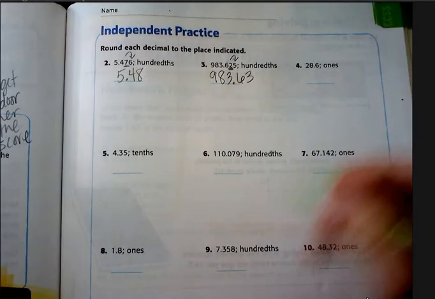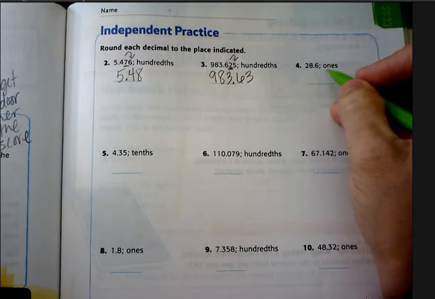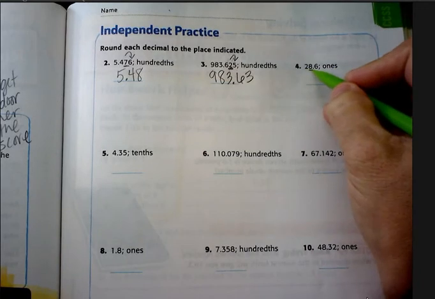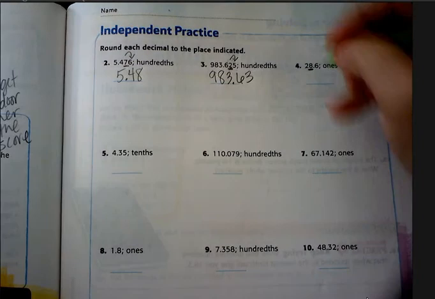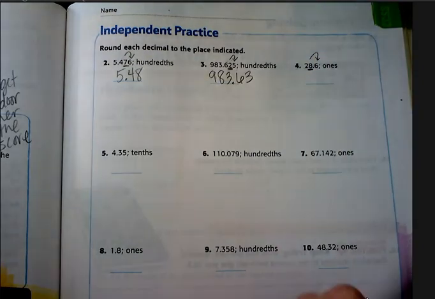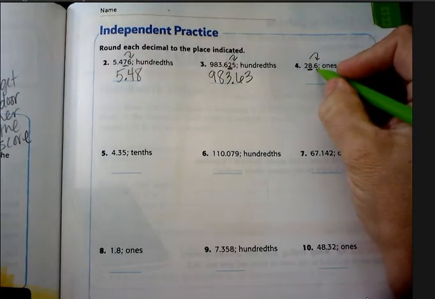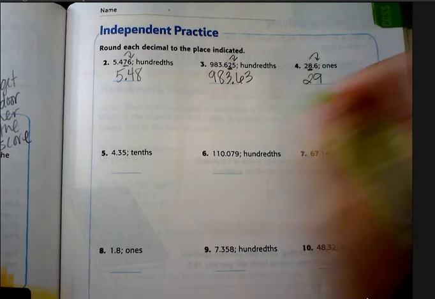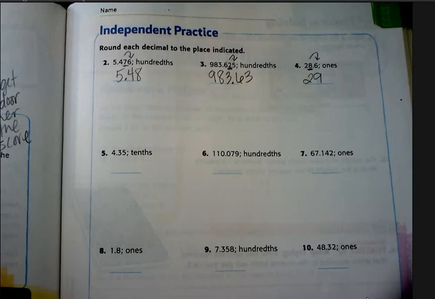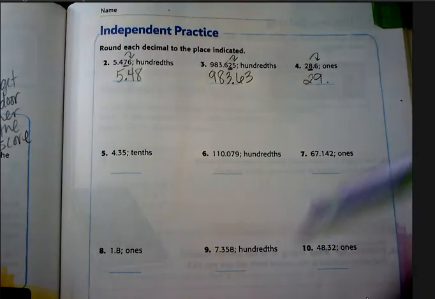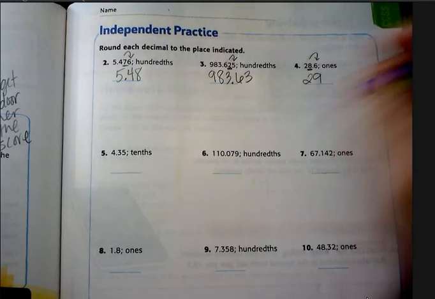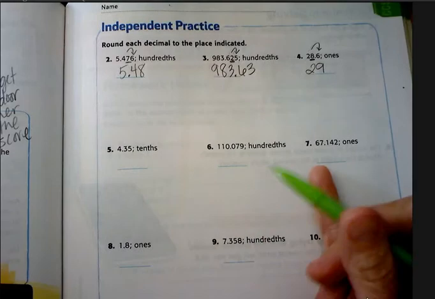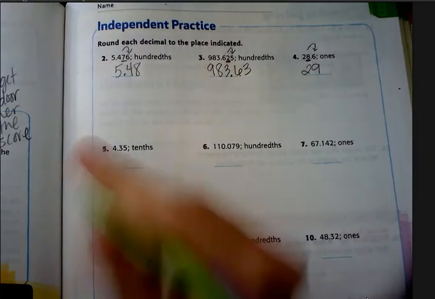Okay. This one is in the ones, well, we've got tens, ones. So find your target, look next door, 5 or higher, it is 5 or higher, go back and raise the score, so 29. And I can leave anything after that. You can put your decimal there if you want, but you don't need it, because that is where that invisible decimal is.